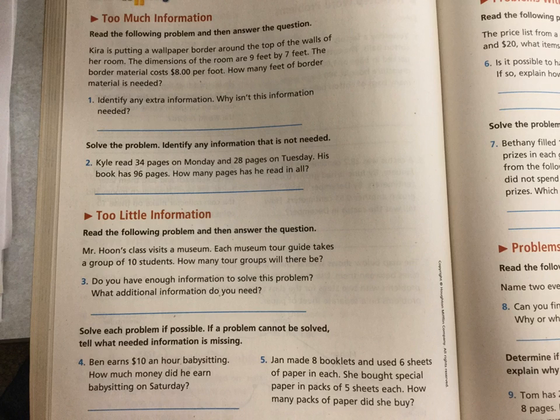Let's look at number 1 to start. When I read number 1, it says, Kira is putting a wallpaper border around the top of the walls of her room. The dimensions of her room are 9 feet by 7 feet. The border material costs $8 per foot. How many feet of border material is needed? Now we have both the dimensions and the cost. This question only asks for the dimensions, which means we have more information than we need so we can solve the problem. But on this particular problem, we don't care about the $8 per foot. We only care about the dimensions because this question is asking how many feet of border material is needed.